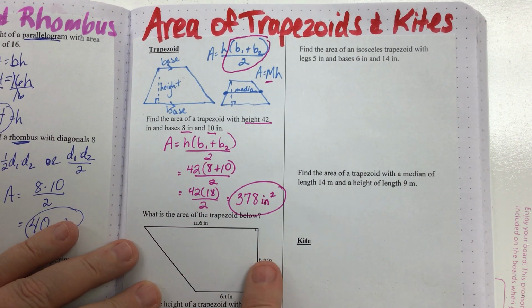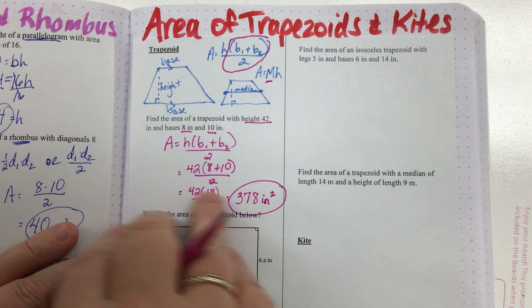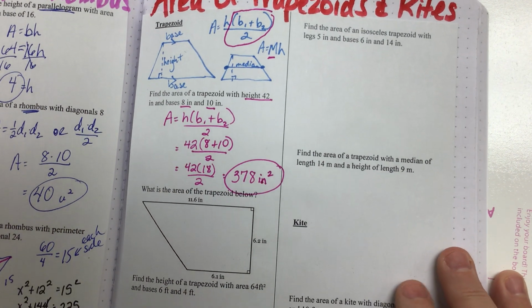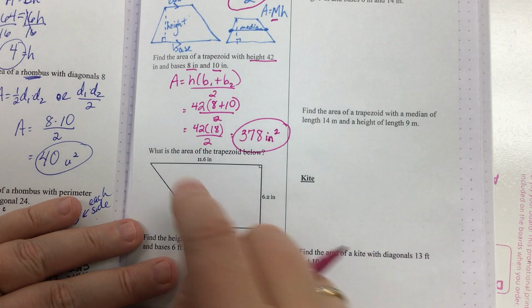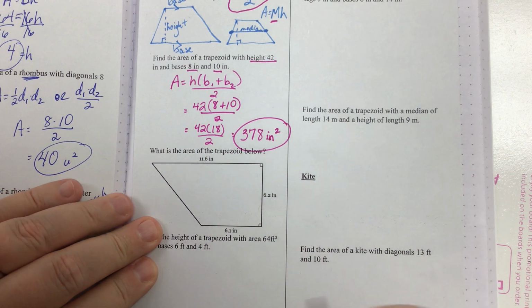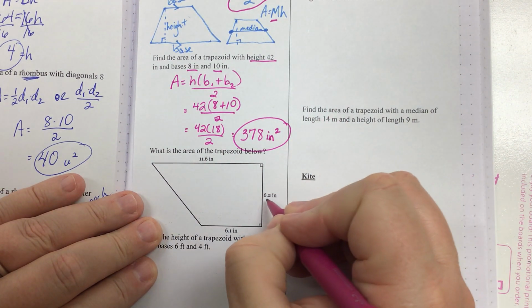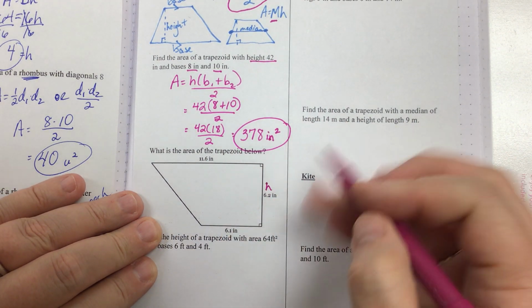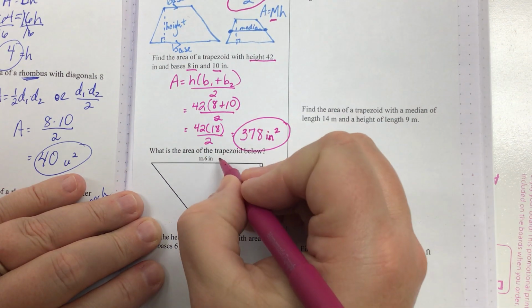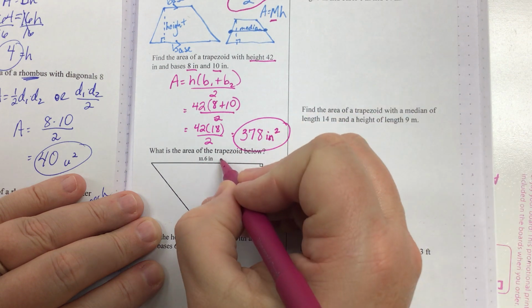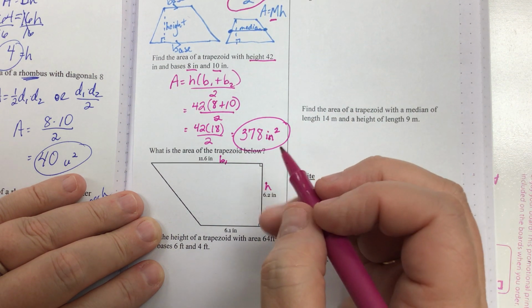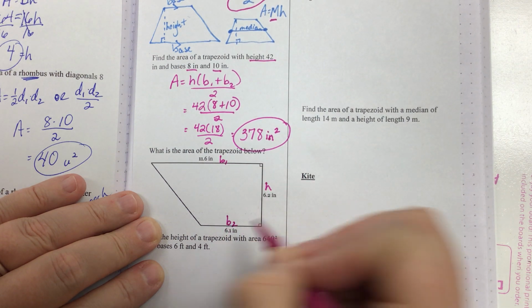Now, on the second one, I put this problem back in. This is a problem we did the other day, and I'm going to refer back to it in a minute. It says to find the area of the trapezoid below. Notice in this picture, this 6.2 inches is my height. It's a perpendicular segment that goes from one base to the other. One of my bases is 11.6 inches, which I'll call B1. My other base is 6.1 inches, which I'll call B2.